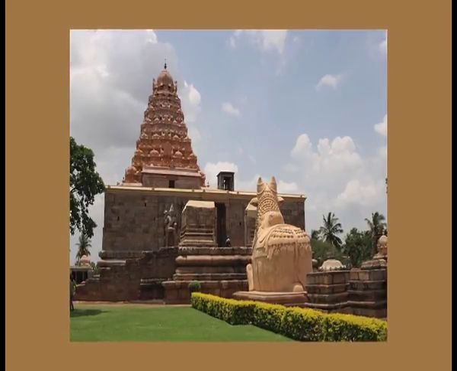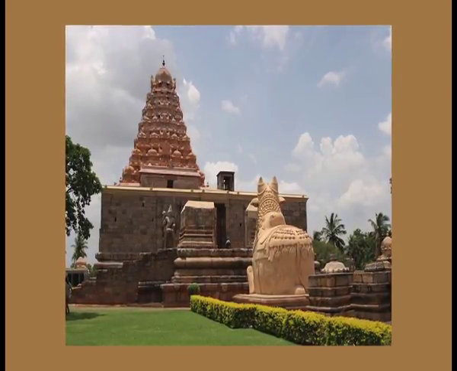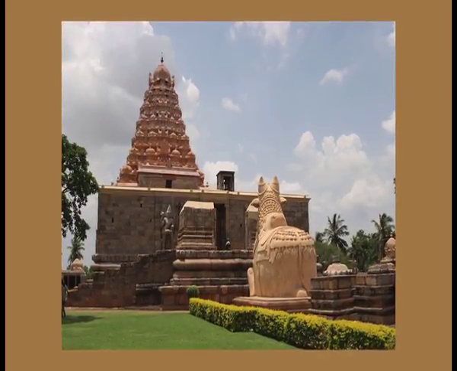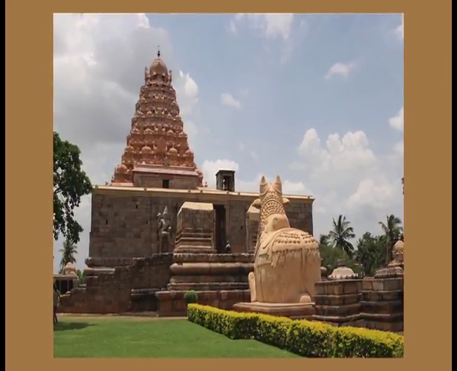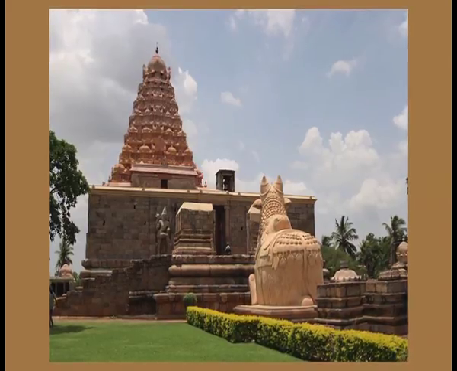Some of the Dravidian architectural temples are beautifully decorated with sculptures. For example, the temple of Brihadeshwara in Tanjavur is a source of our classical dance.